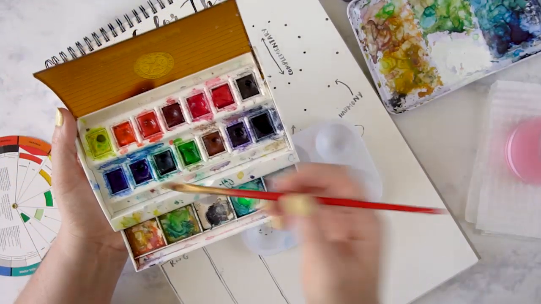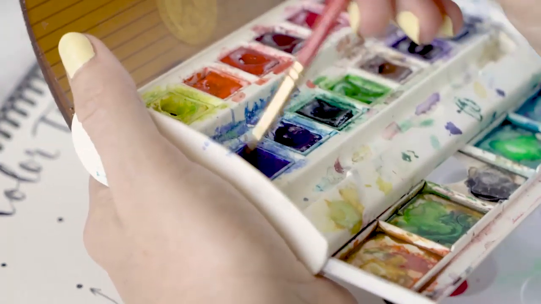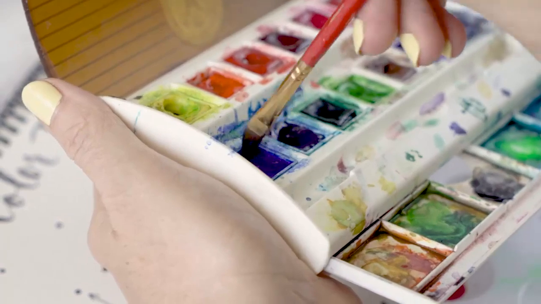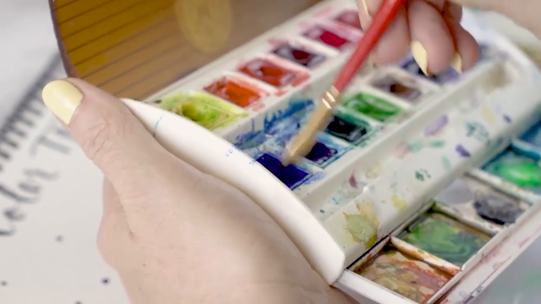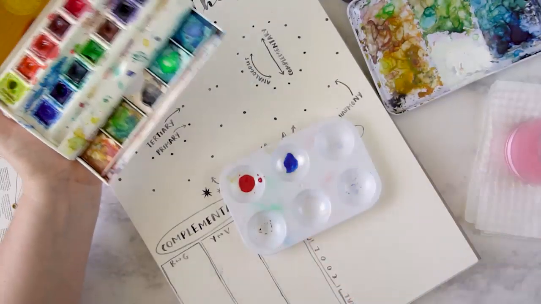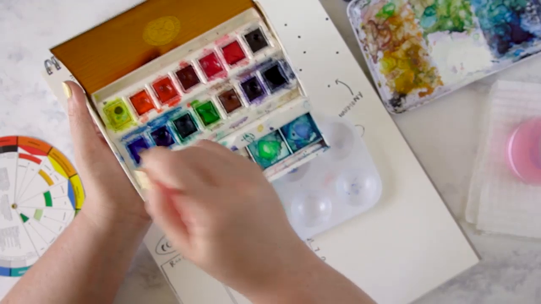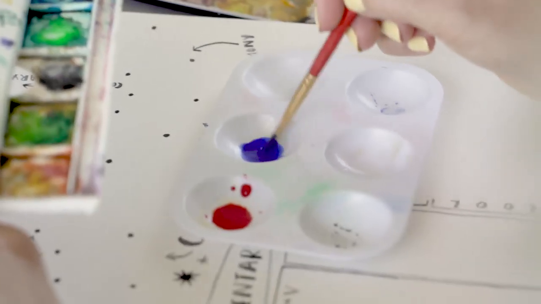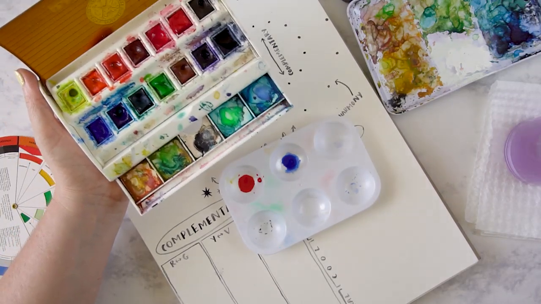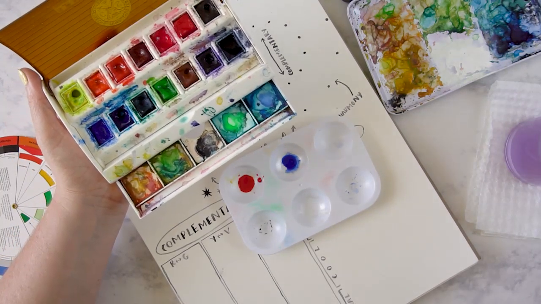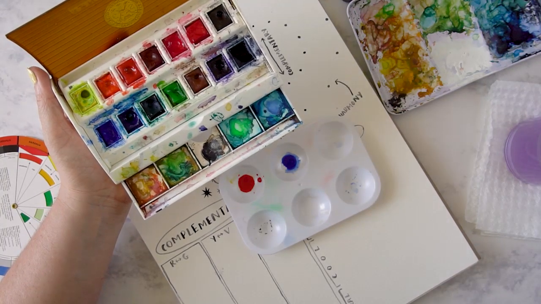Then I'm going to grab some blue. Just a quick tip, try not to grab an ultramarine blue. It needs to be a pretty basic pure blue, kind of like that. If your blue is too dark, this exercise really won't work that well. So that's a nice red, a nice blue, and some yellow. I'm just going to grab some of this yellow here.